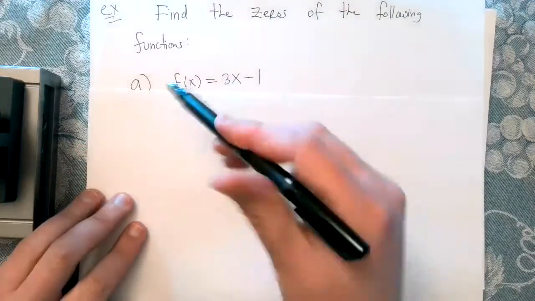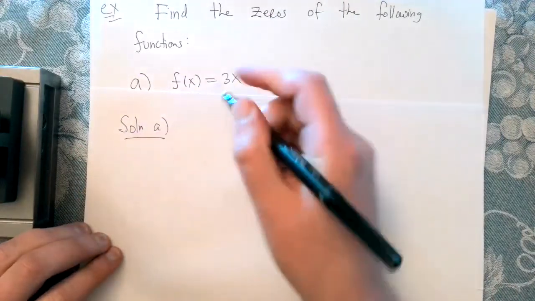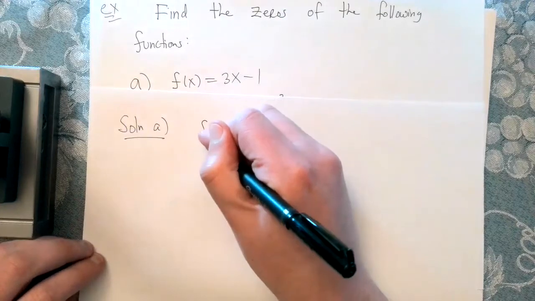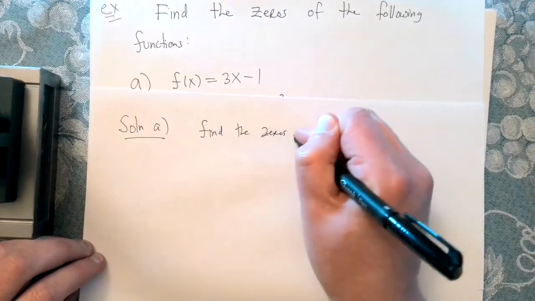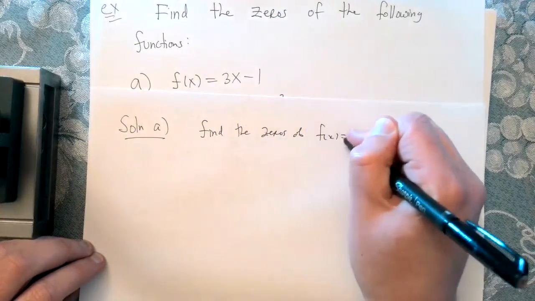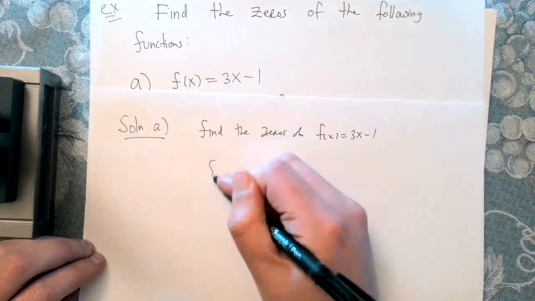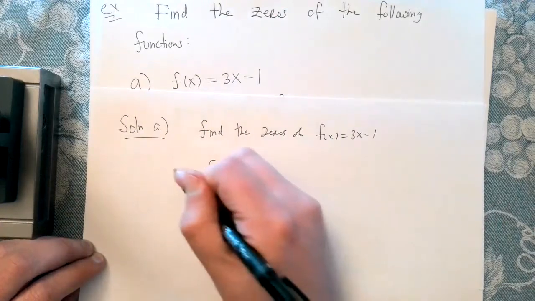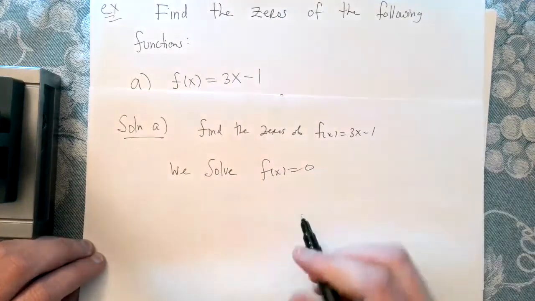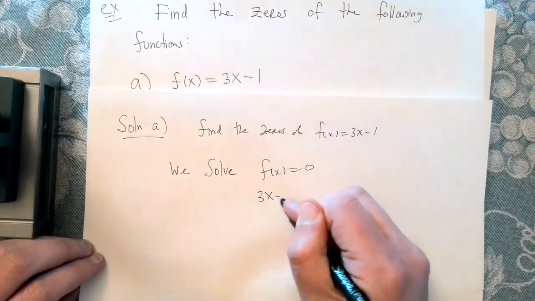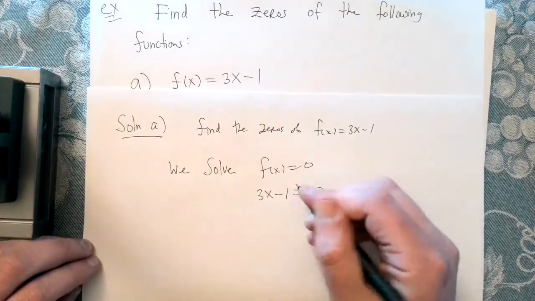Okay, so for the first one. So the key really is just to use the definition. So we want to find the zeros of f of x equals 3x minus 1. So that means that we want to solve f of x equals 0. And then to solve this algebraically, that's not bad at all.